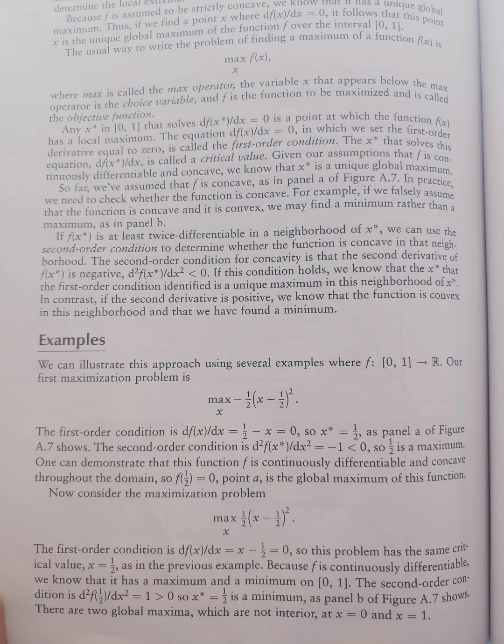The first order condition is the derivative of f(x) with respect to x equals 1/2 − x equals 0. So x* equals 1/2.